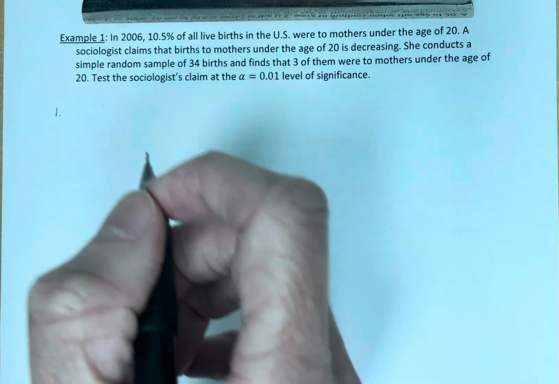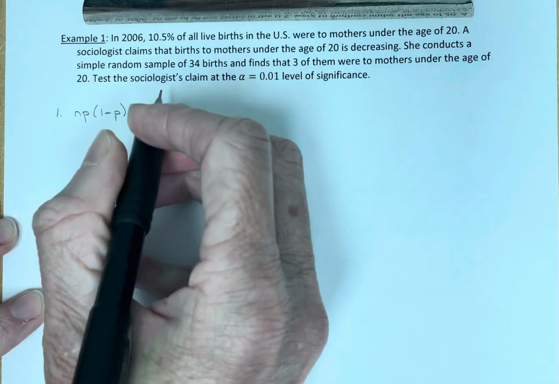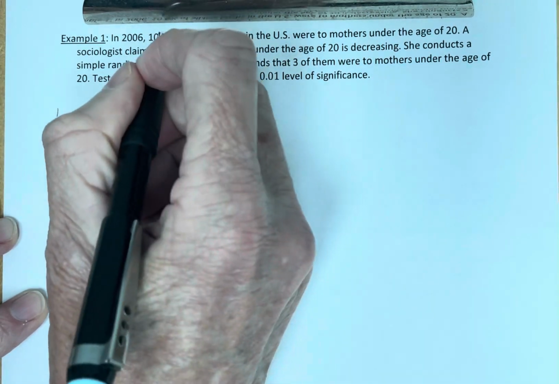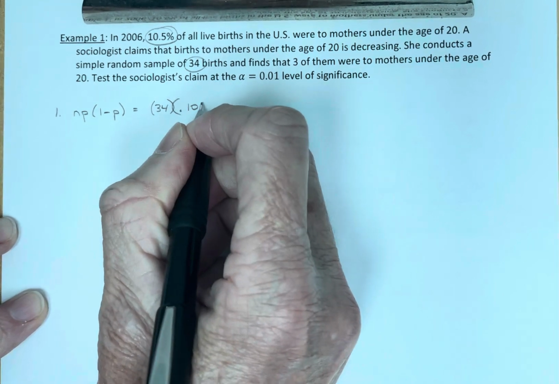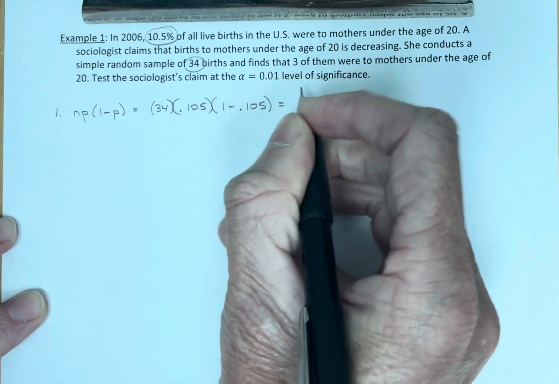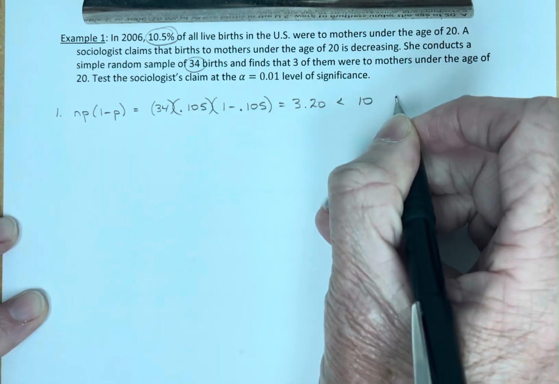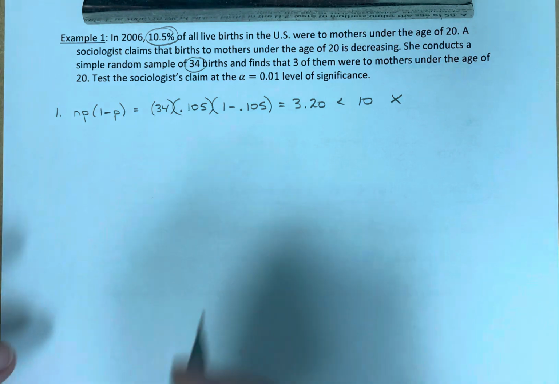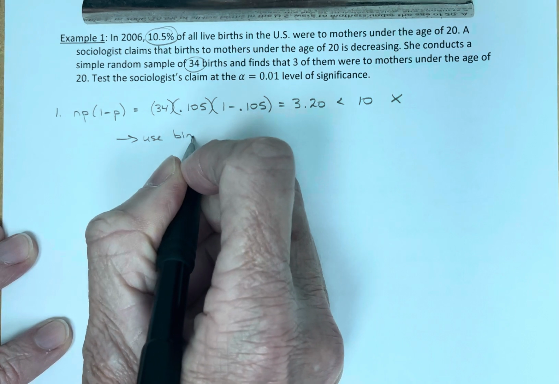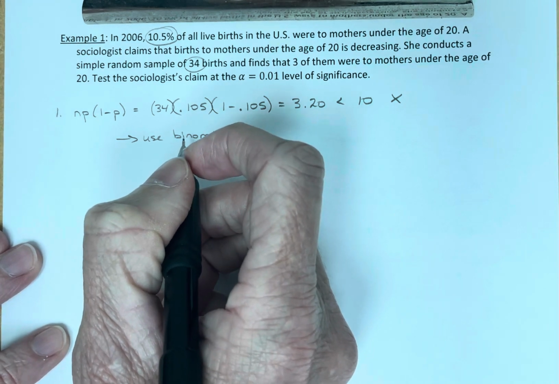Okay, first off, is it normal? So n times p times 1 minus p. The sample size is 34. We're told that here. Our p is right here, which is 0.105. So 34 times 0.105 times 1 minus 0.105 is approximately 3.20. Well, that is less than 10. Problem. Okay, can't go normal. This tells us to use the binomial.